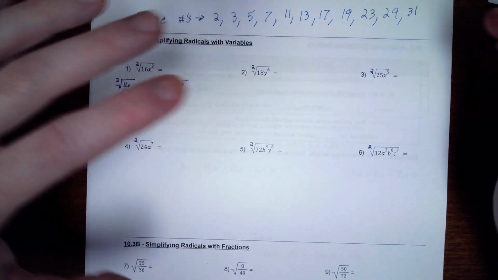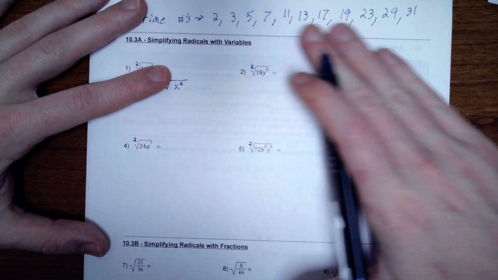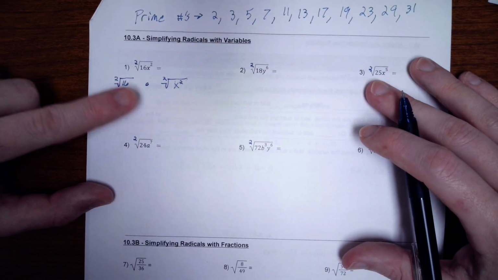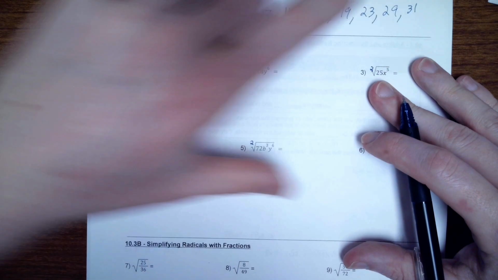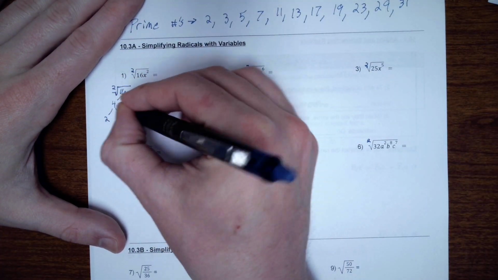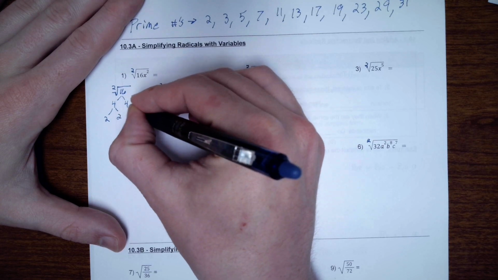I don't think you'll need up to there, but these are examples of prime numbers. Notice 4 is not in this list, so we can break it down even more to 2 and 2, and then 2 and 2 over here.